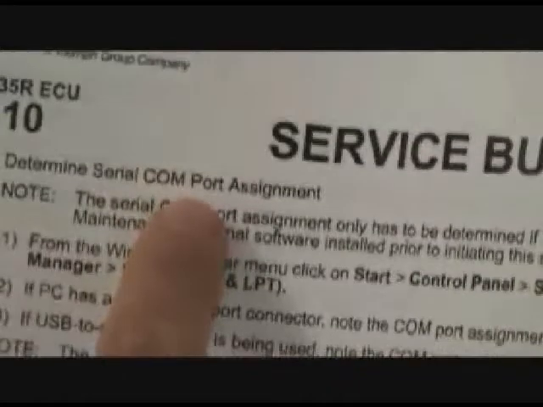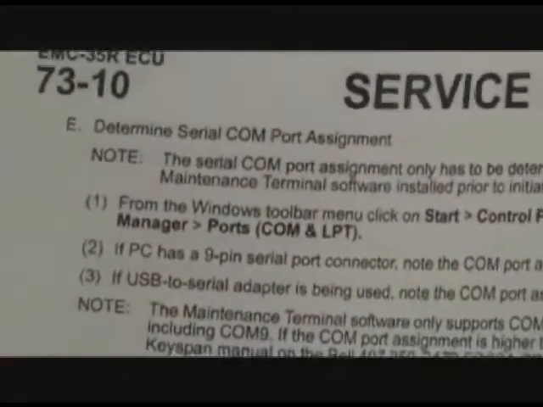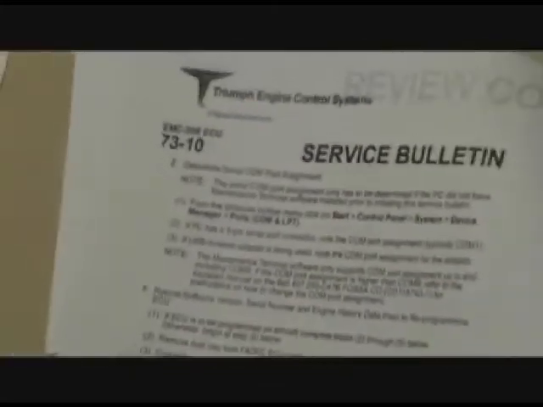So now we're going to go to step E, which is to make sure that we know which COM port the maintenance terminal and the online loader will be using to communicate with the ECU. So we've got maintenance terminal running here on the computer. When you launch maintenance terminal, it basically comes up with a blank screen like this, with the exception that if it's your first time running maintenance terminal, you'll have to install the password.